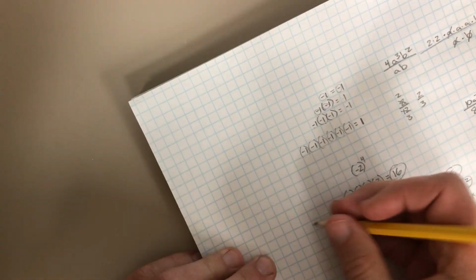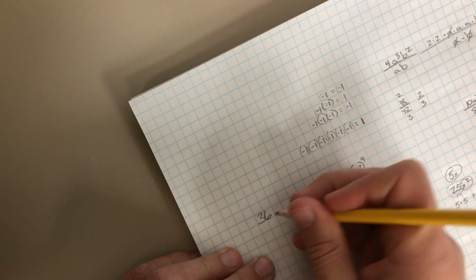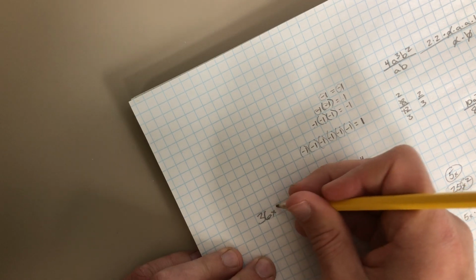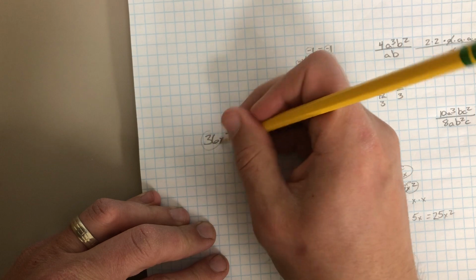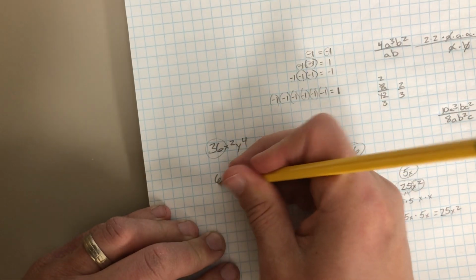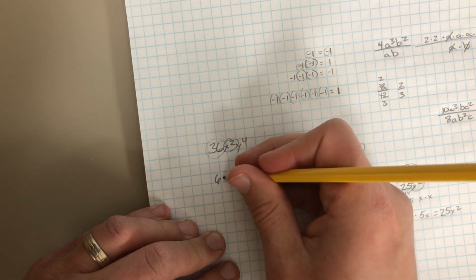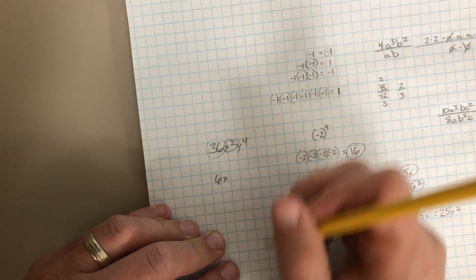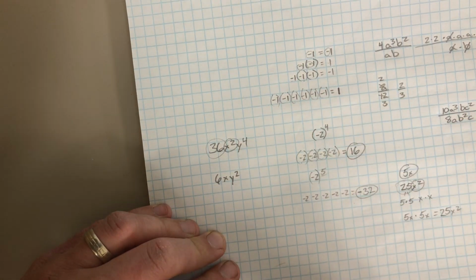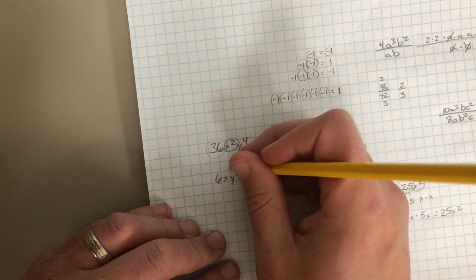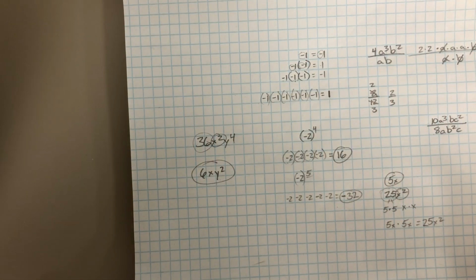So if I had, let's say, 36x squared y to the 4th. Okay. What is the square root of 36? That's 6. The square root of x squared would be x, right? X times x is x squared. And y squared times y squared would be y to the 4th. So this would reduce down and be a perfect square.